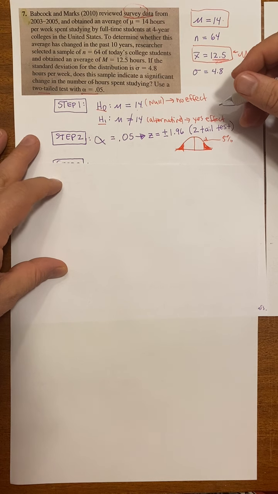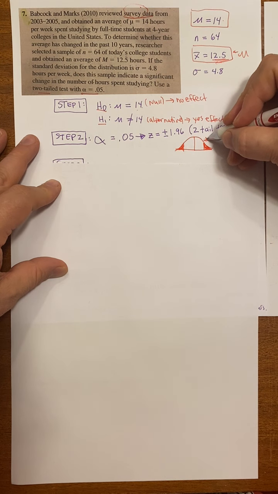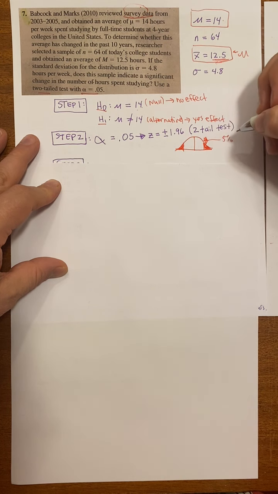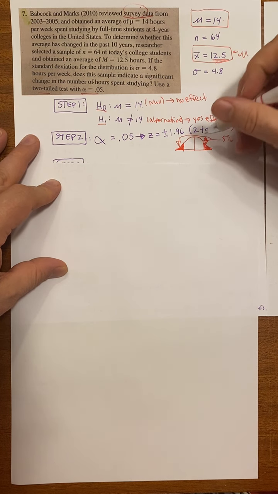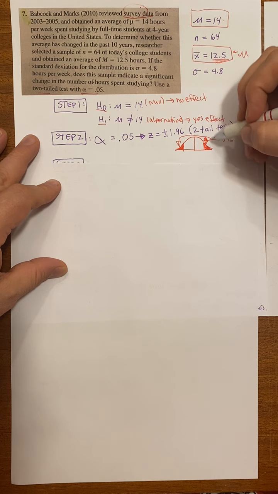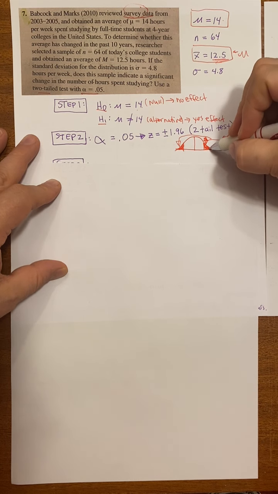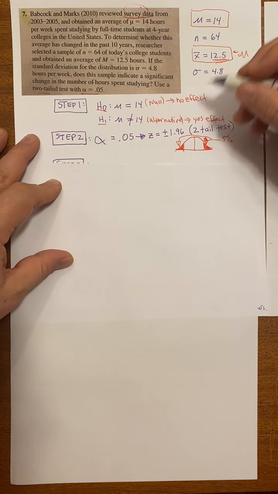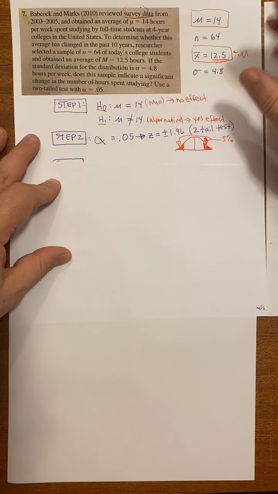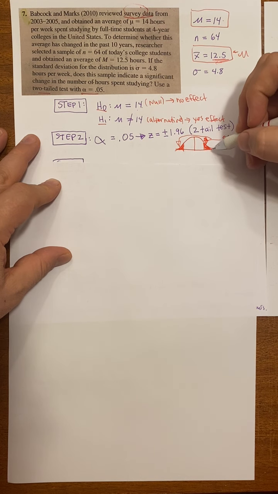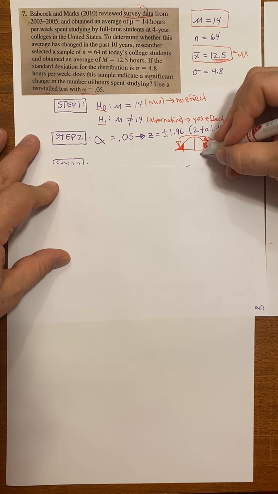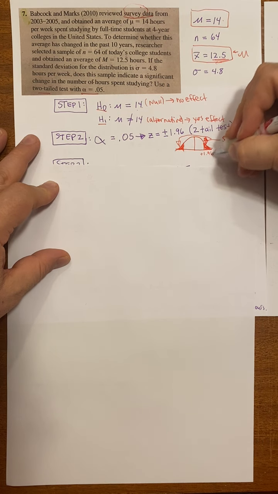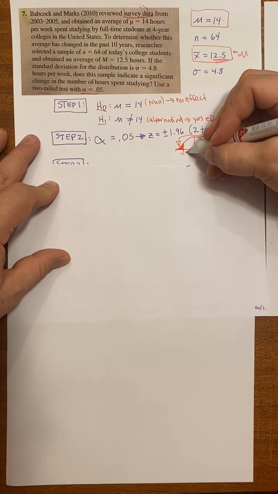But we have to split that 5% up, right? So half of it's going to go here. The other half is going to go there. So in actuality, this is 2.5% of the curve and 2.5% of the curve. If you were to look up a tail of 0.025, you would see that the z for each of those is a positive 1.96 there and a negative 1.96 there.